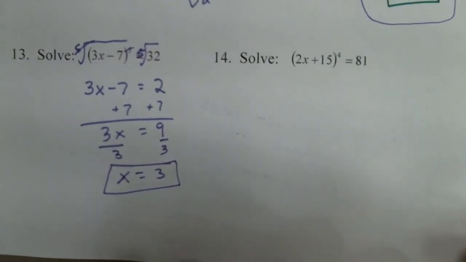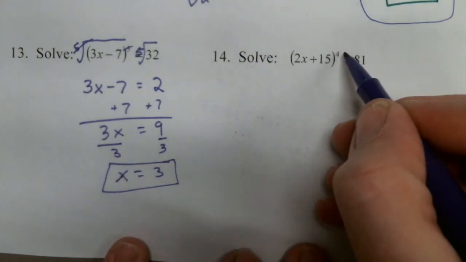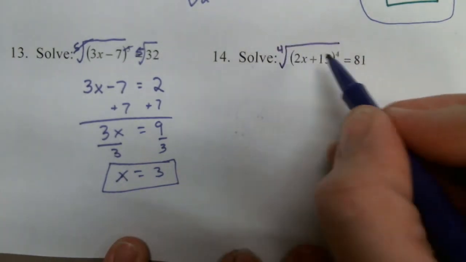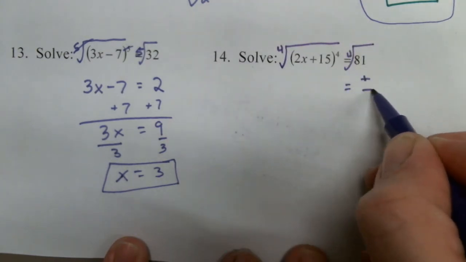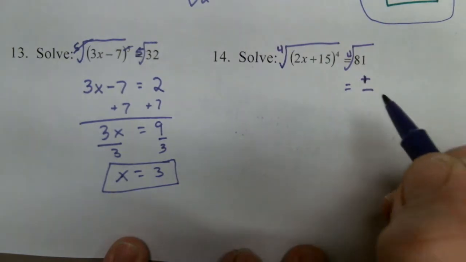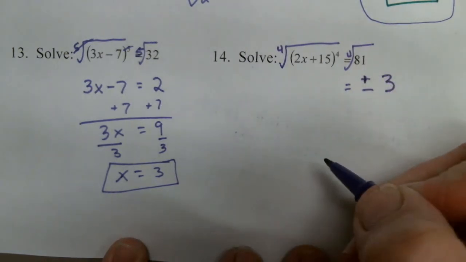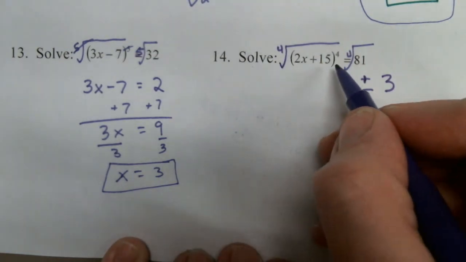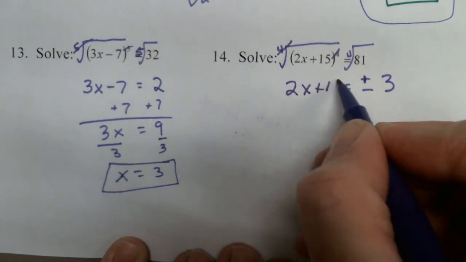And 14. Now this one's just slightly different because this is an even root. When you go through and take the fourth root of both sides, remember you have to make sure you do the positive and negative, the plus and minus, because the fourth root of 81 could be 3 or negative 3. Now the fourth root of 2x plus 15 to the fourth, those cancel, and we just have 2x plus 15.